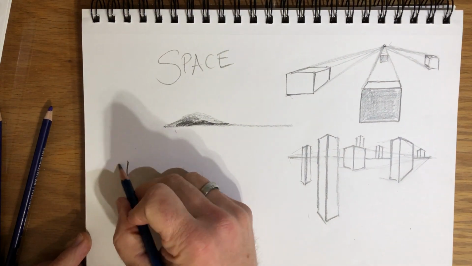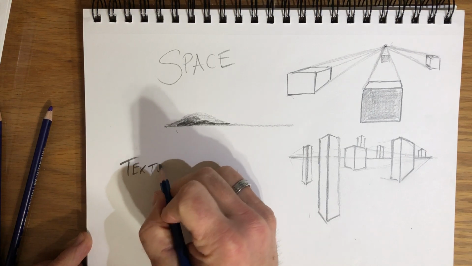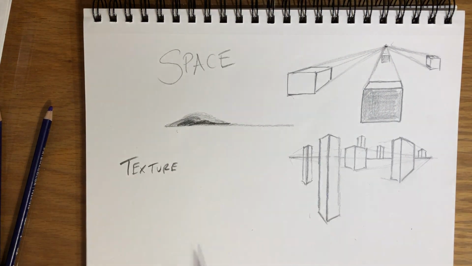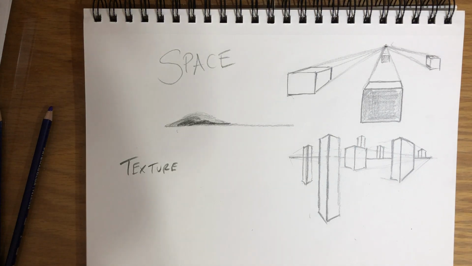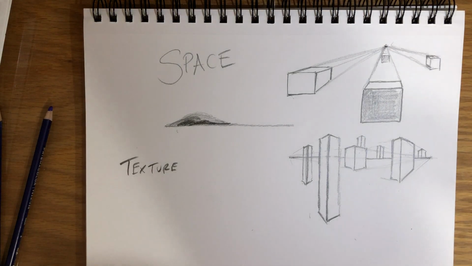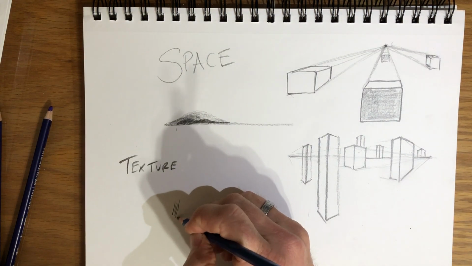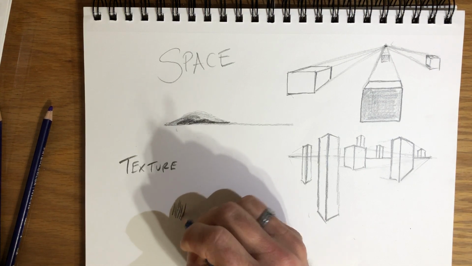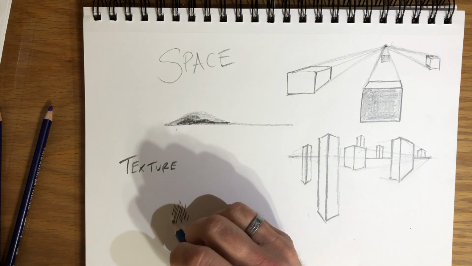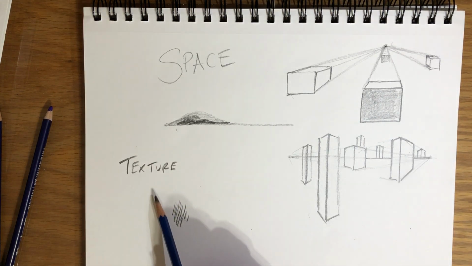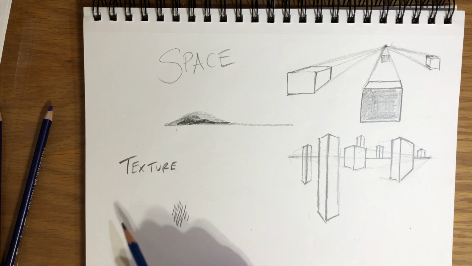The last element of art, texture. Texture is what something would feel like if you could touch it. And texture is an element of art. So the way you draw something to make it look like how it would feel if you touched it is what we mean by texture. If you're drawing grass, maybe you draw it in little movements like that. Texture explores line, right? Texture is very much related to line.